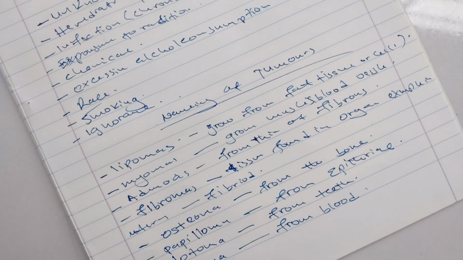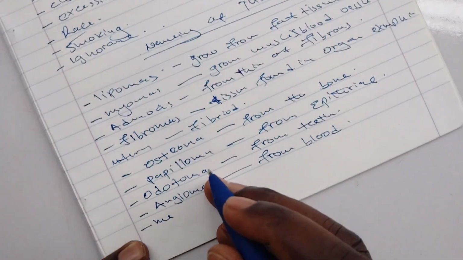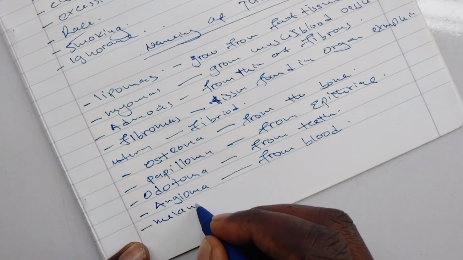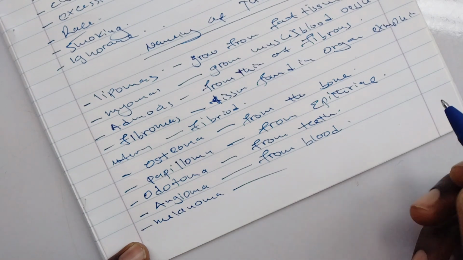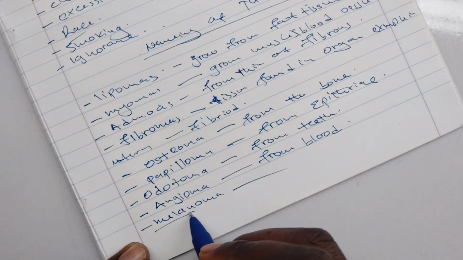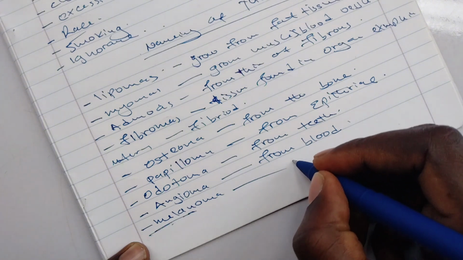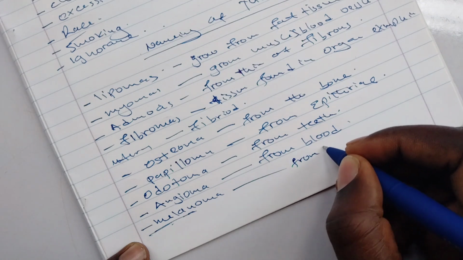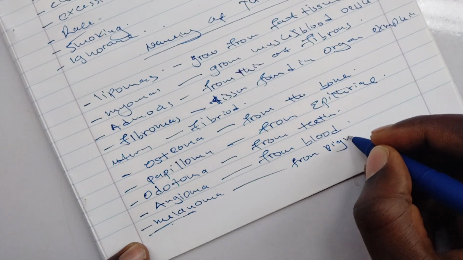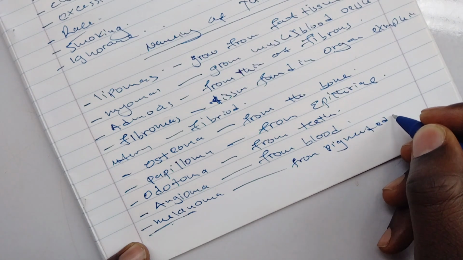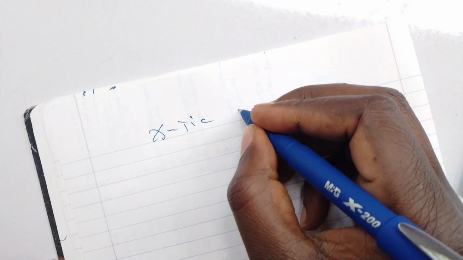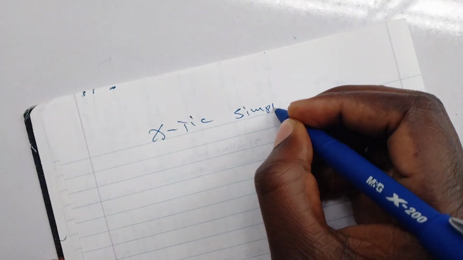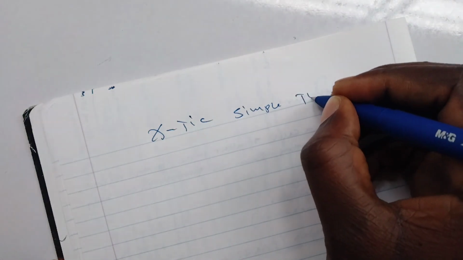You have melanoma. So melanin, remember melanin. This one grows from the pigmented cells. The characteristics of simple tumor.